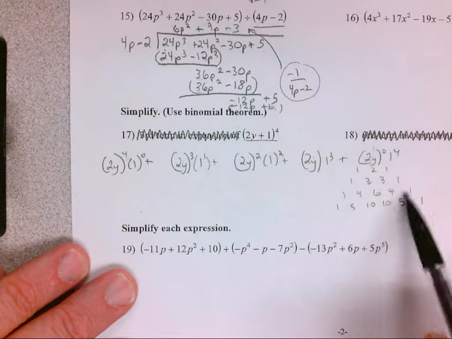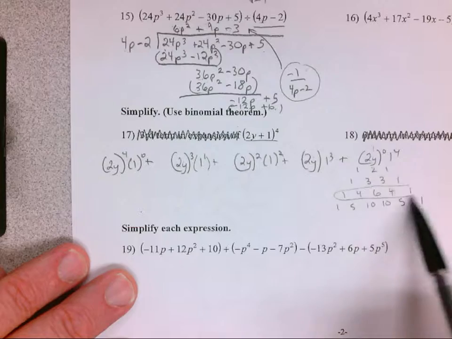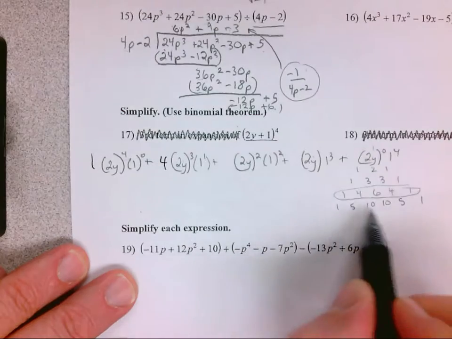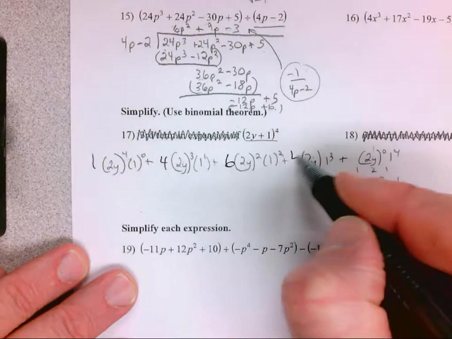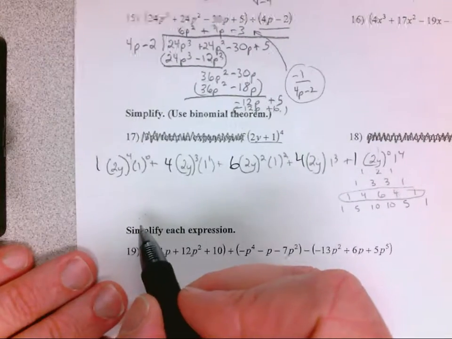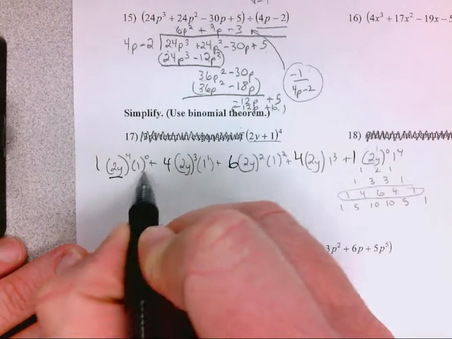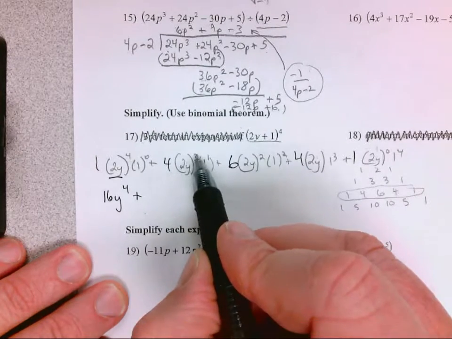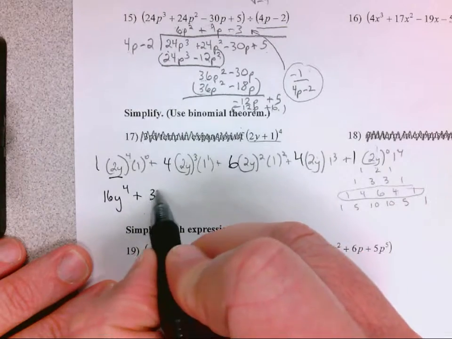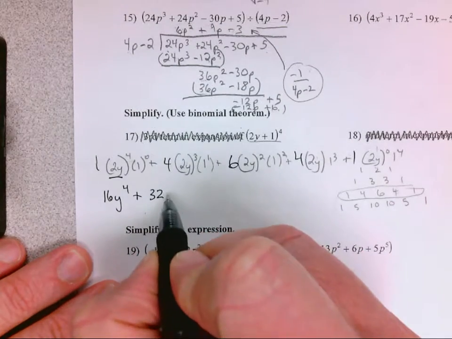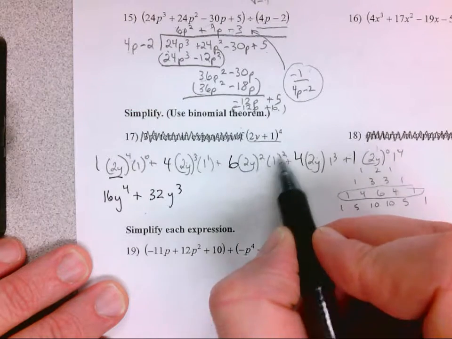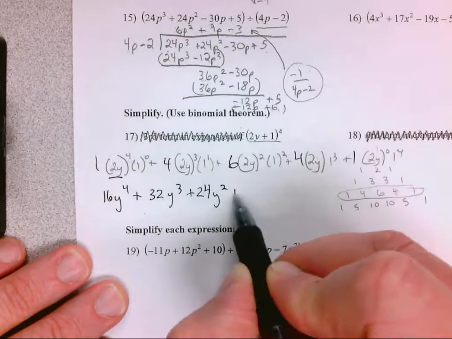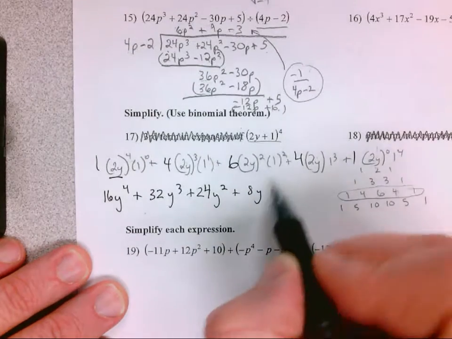You can memorize where it's at on here, or you can just go, okay, I need the one that has 5 terms. So let's put those in. 1, 4, 6, 4, 1. And now you just go about simplifying. So I have 2 to the fourth, y to the fourth, which is 16y to the fourth. This is 2 to the third, which is 8. 8 times 4 is 32. Y to the third. 2 squared is 4. 4 times 6 is 24. Y squared. 8y plus 1.